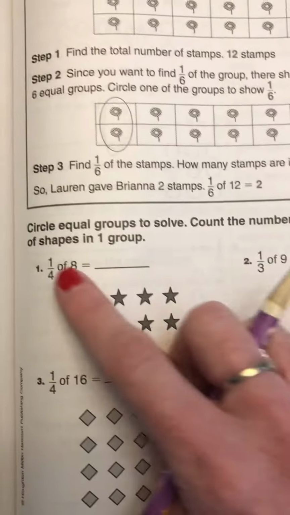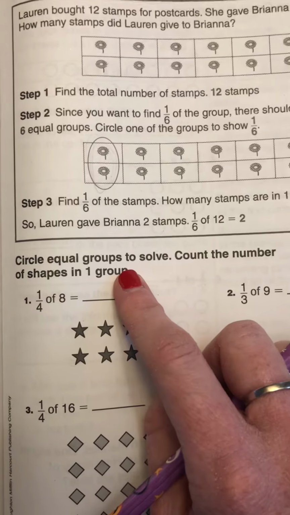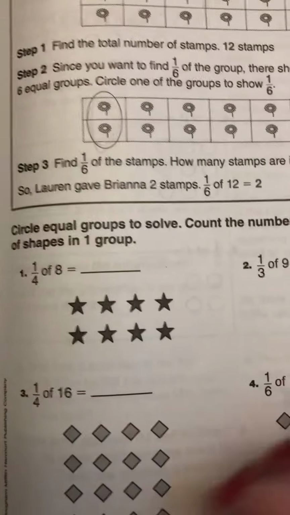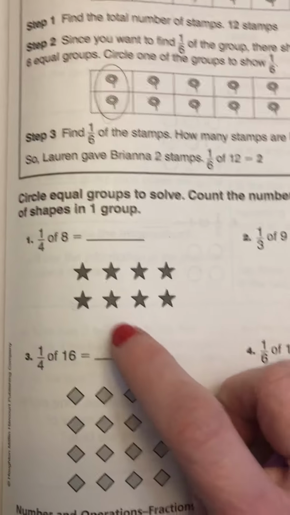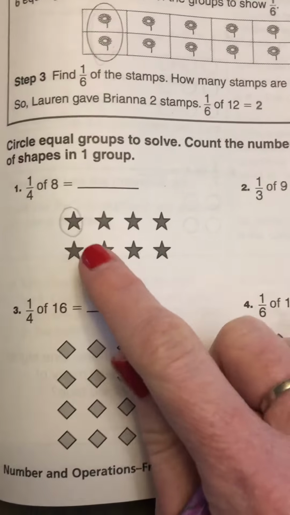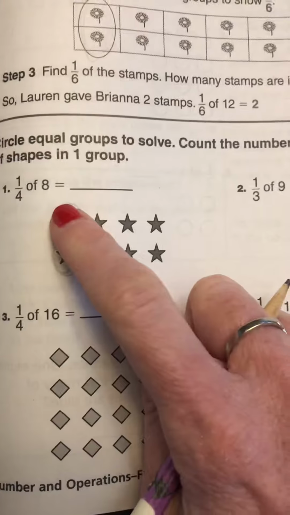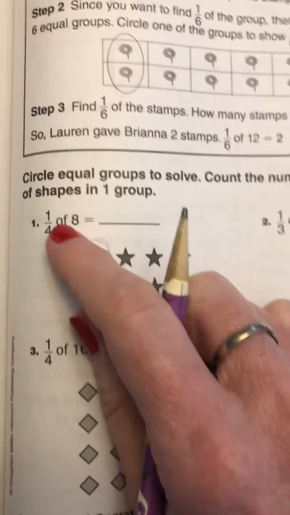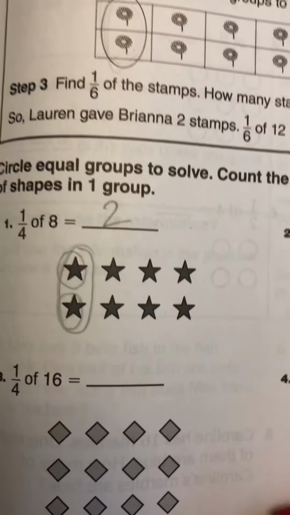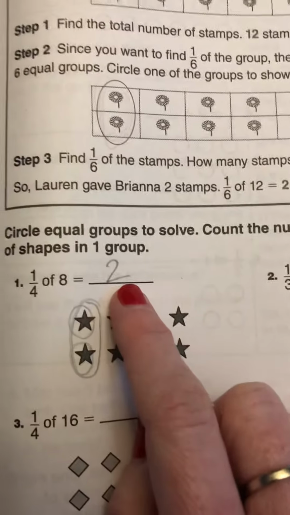Okay? So if we look here, it says circle the equal groups to solve. Count the number of shapes in each group. 1/4 of 8. So that means for every 1 out of 4, we can circle them. 1, 2, 3, 4. We can circle this one. 1, 2, 3, 4. We can circle this one. I put them together. I have 2 stars that are circled. So 1/4 of 8 equals 2. Now, another way to look at this is to say, what times 4 equals 8? That's how we can check. It's 2.